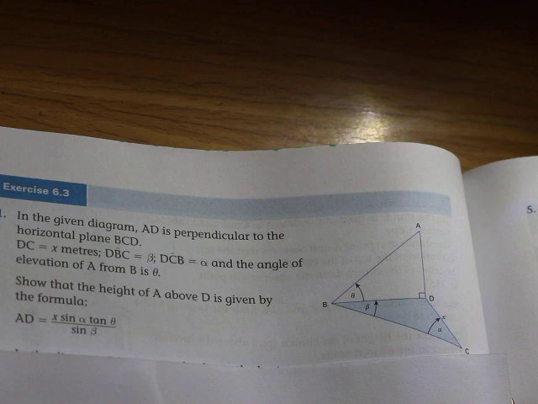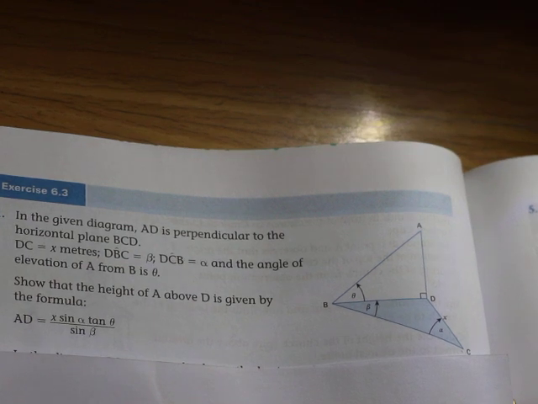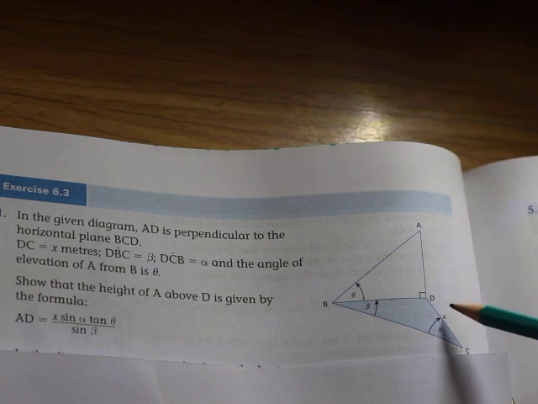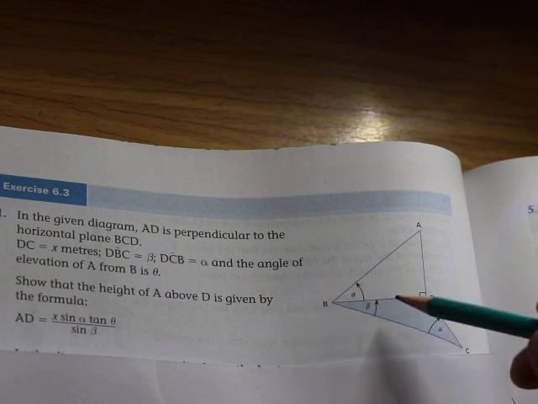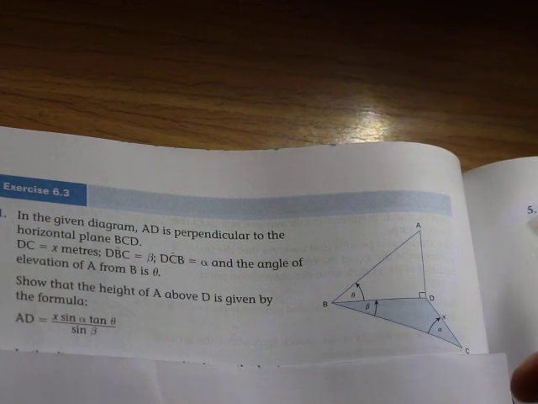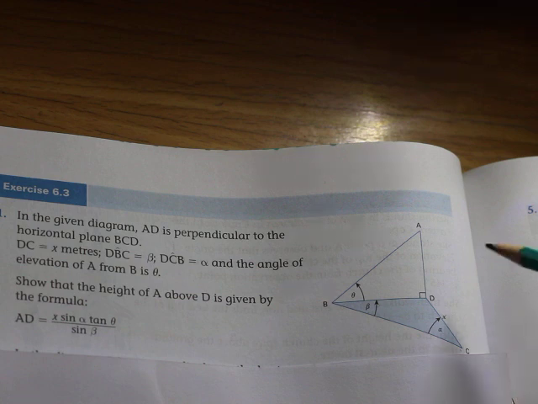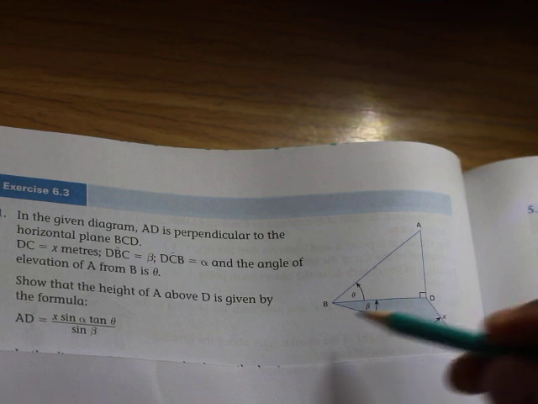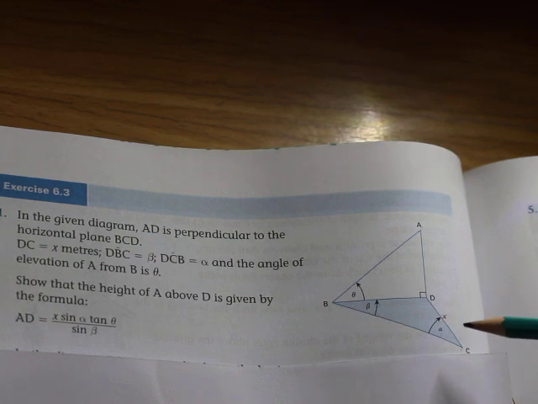And we've also been told that DBC is equal to beta. So that angle over there, that's beta. And DCB, the angle, is equal to alpha. So DCB, the angle over there, that's alpha. All right.